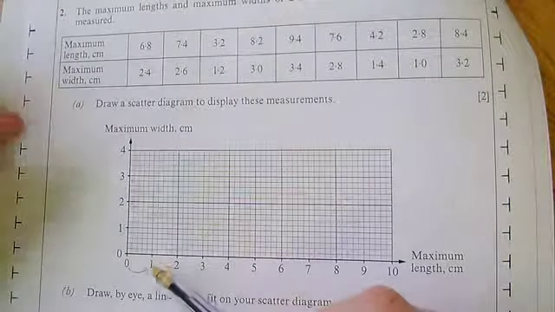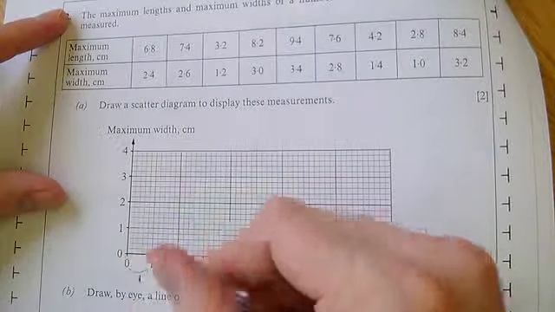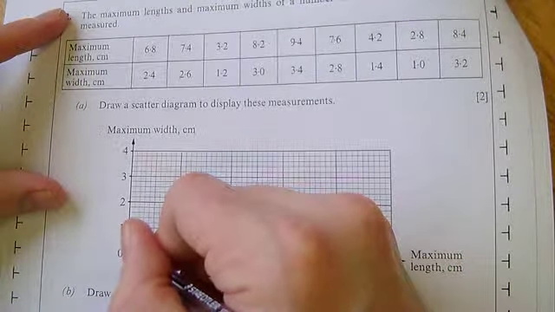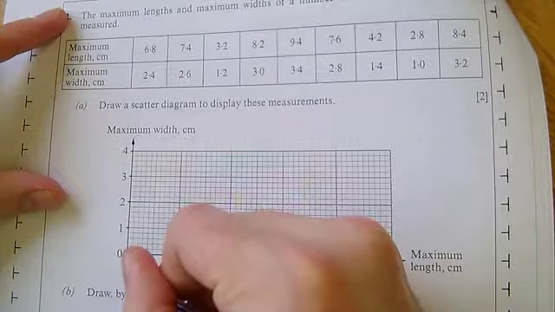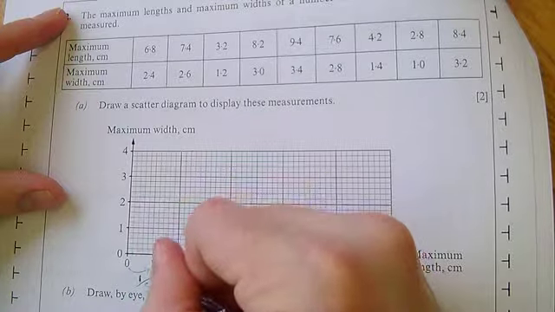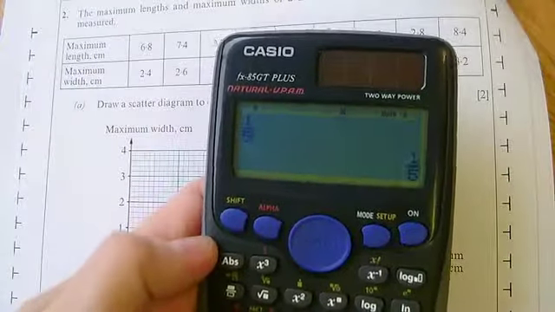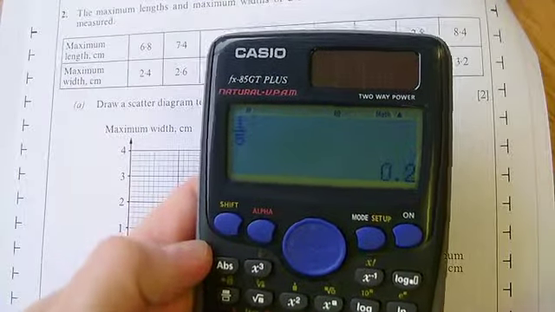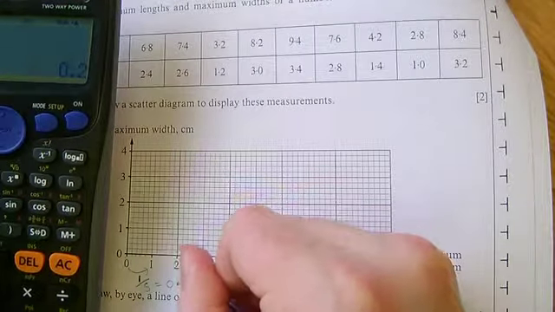The way that you do it, you look at this first number here, which is 1. So I've gone up 1, but how many little squares fed into that 1? 1, 2, 3, 4, 5. So if I do 1 divided by that 5, I can put that into my calculator. So 1 over 5 equals, I'll press SD and I get 0.2. So that tells me that one little square is worth 0.2.